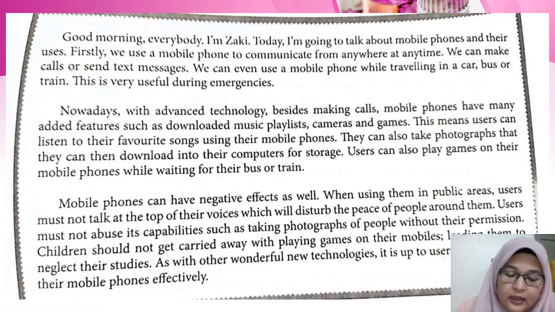Okay, first we need to see and understand what is information transfer. Okay, what is information transfer? Information transfer is basically you read the questions and then you find the answers from the given text.